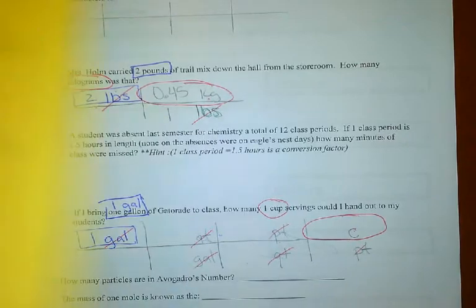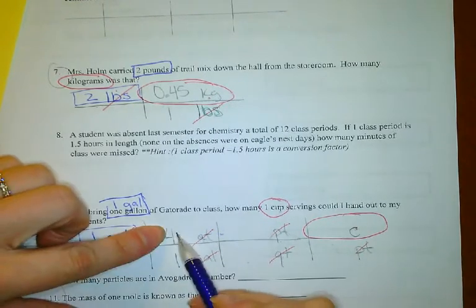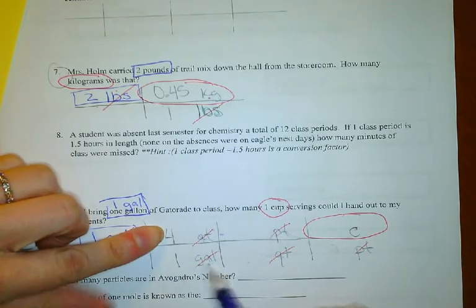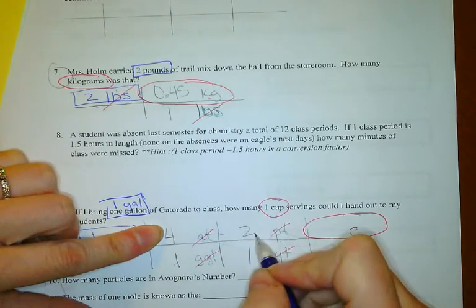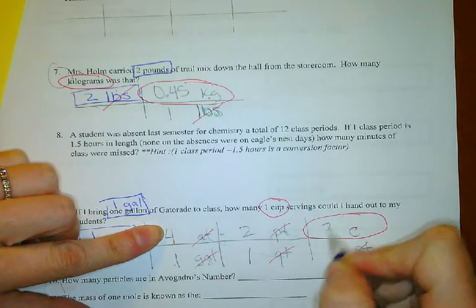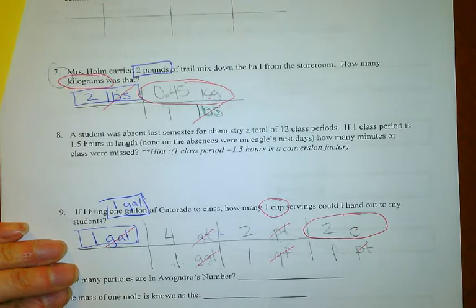Whew, okay. Again, I'm just going to be using these numbers right here. 1 gallon equals 4 quarts. I don't want to put 1 on top because gallons is on bottom and the 1 goes with gallon. 1 quart equals 2 pints. And it says 1 pint equals 2 cups. Again, it's not always 1s on the bottom, but in this case it is.